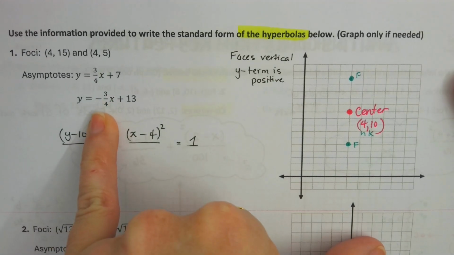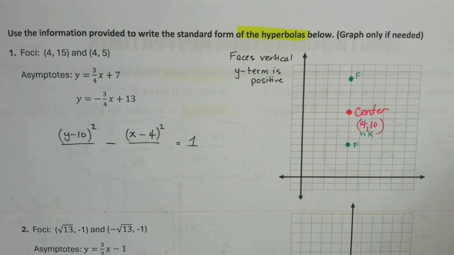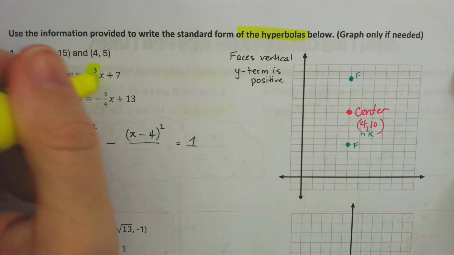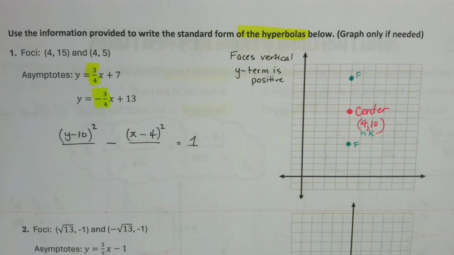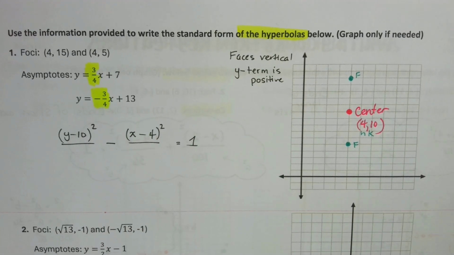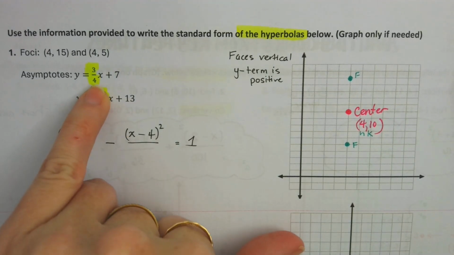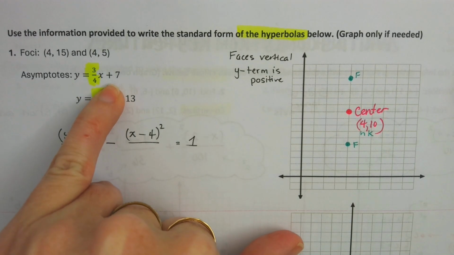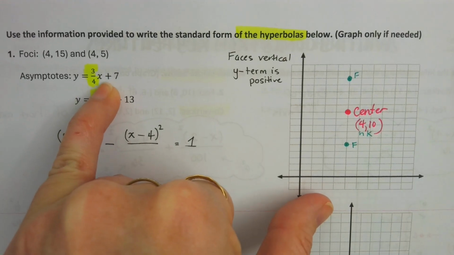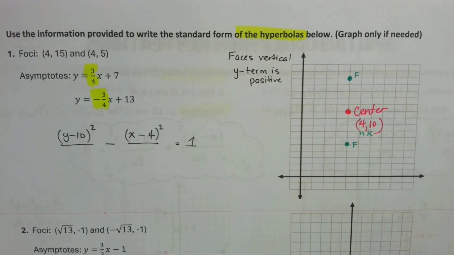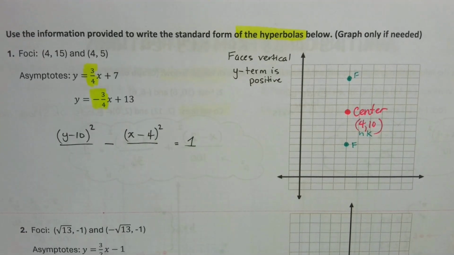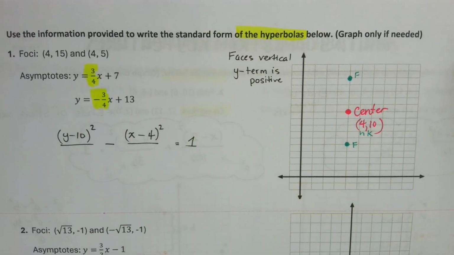asymptotes. And the slopes of the two asymptotes are basically the important part. The slopes of our two asymptotes are going to help us figure out how much we had counted underneath x and how much we had counted underneath y. So if I think about this first asymptote right here, its slope was 3/4 x, which tells me how much I counted in the rise direction, which would be the y direction, and the run direction, which would be the x direction.